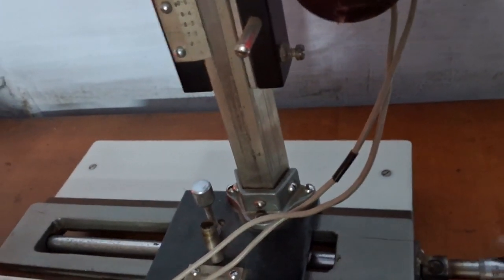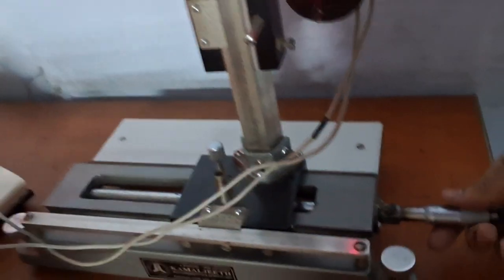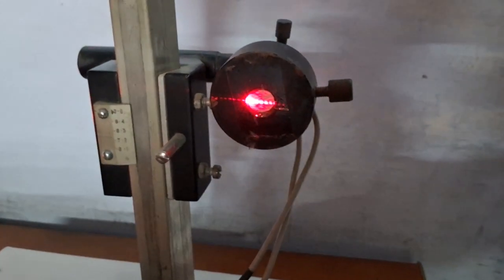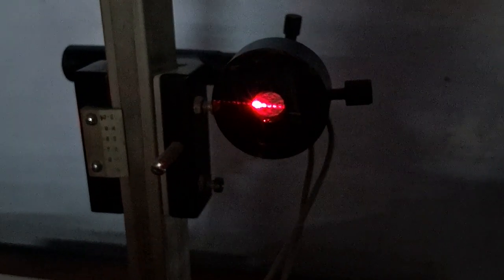I'm actually tracing it back. Zaid bhai, please can you focus it if you are able to? Let me show them. Actually, I'm bringing it back. Right now, this is my pen.